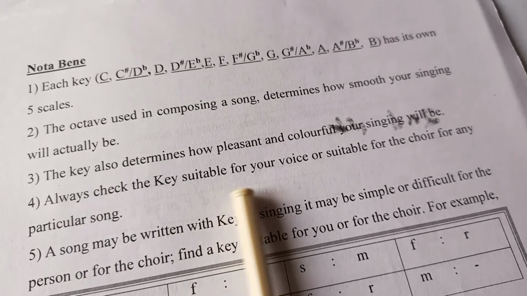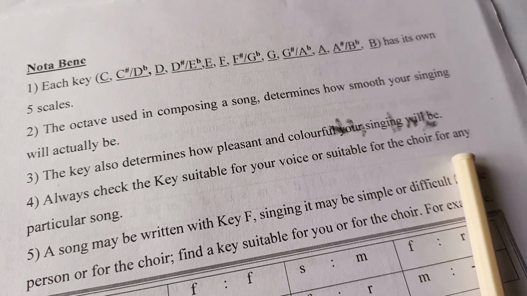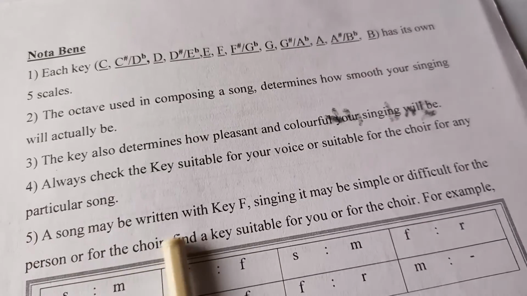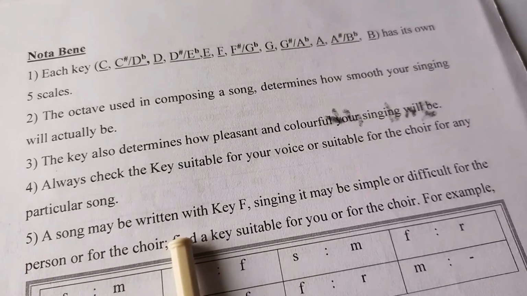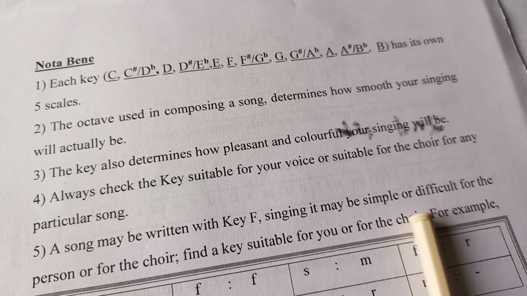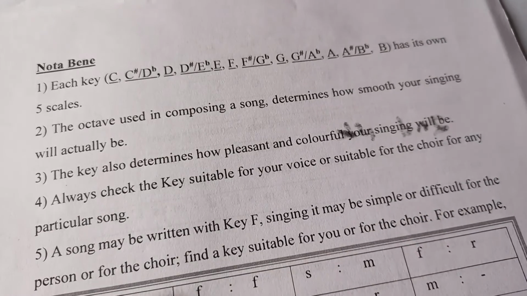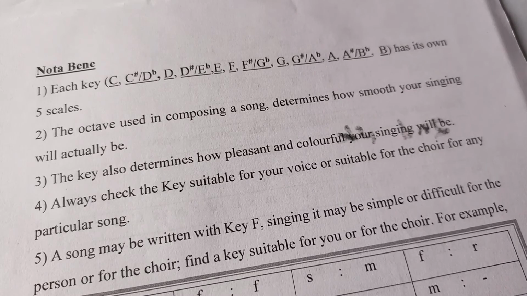Always check the key suitable for your voice or suitable for the choir for any particular song. A song may be written with F. Singing it may be simple or difficult for the person or for the choir. Find a key suitable for you or for the choir.